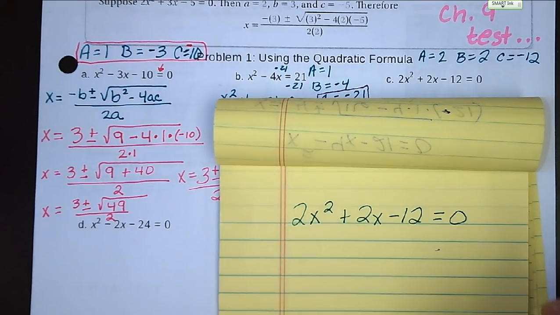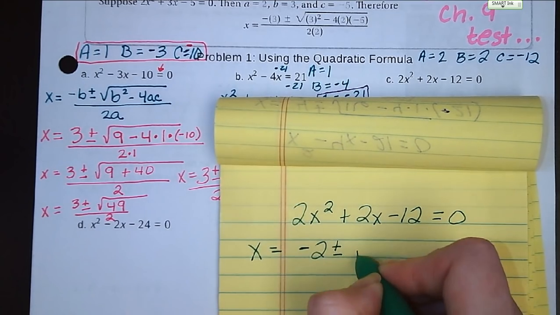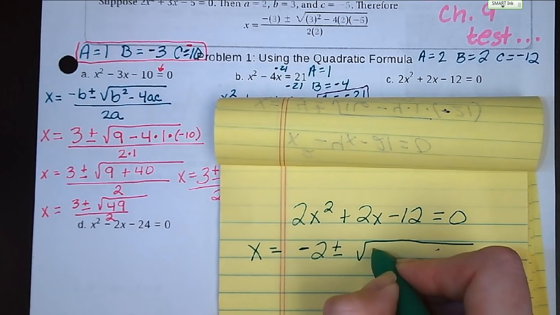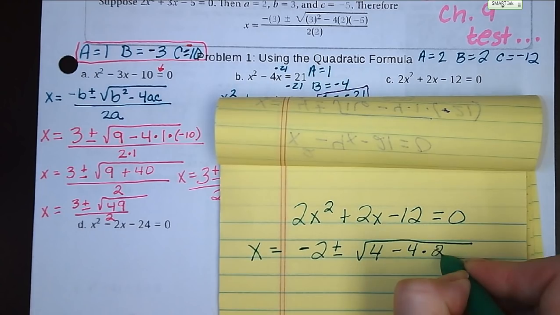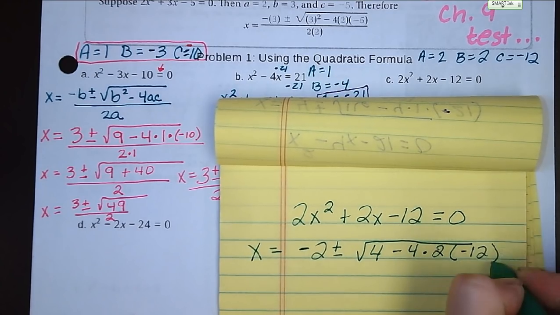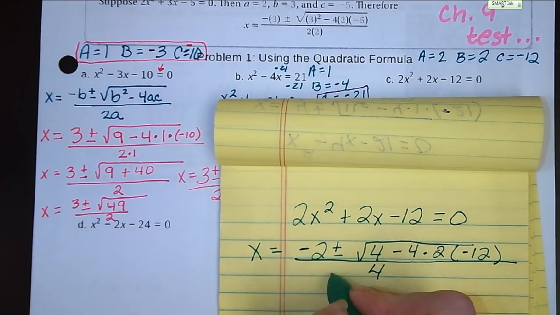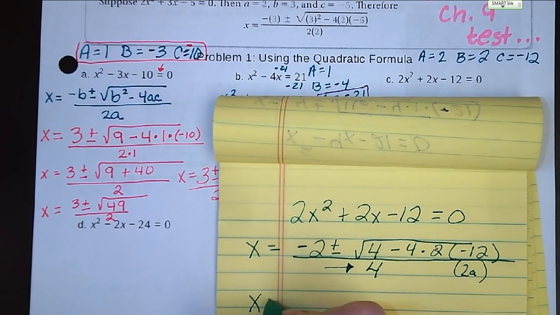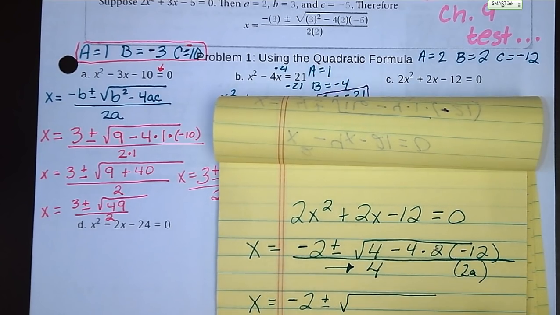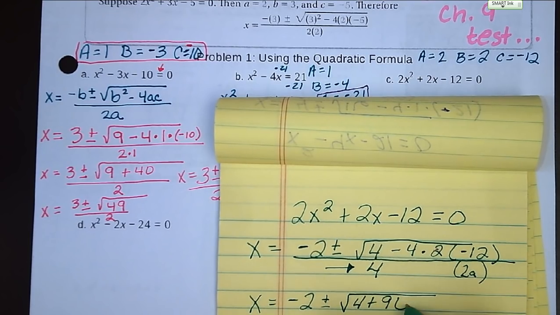So we substitute. Opposite of B is negative 2 plus or minus the square root of b squared, which is 2 squared is 4, minus 4 times 2 times negative 12, all over 2a. 2 times 2 is 4. Okay, so x is the opposite, or negative 2 plus or minus the square root of 4 plus 96 over 4.